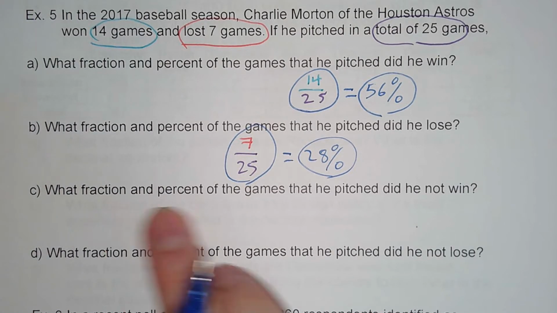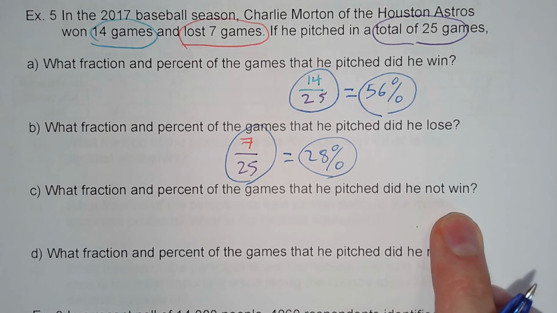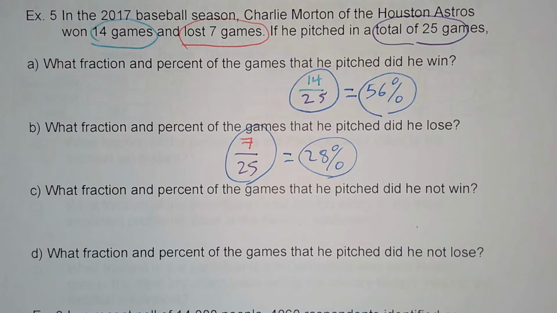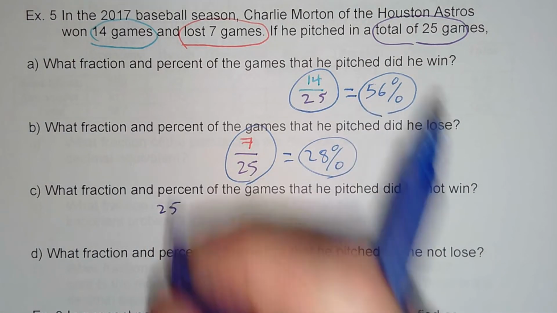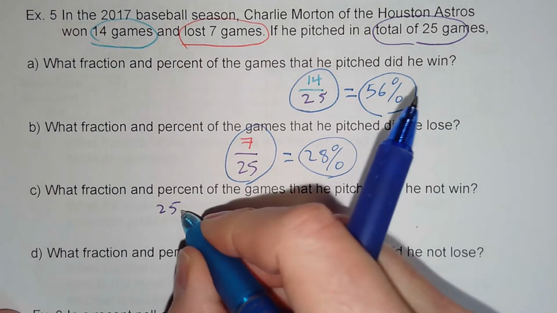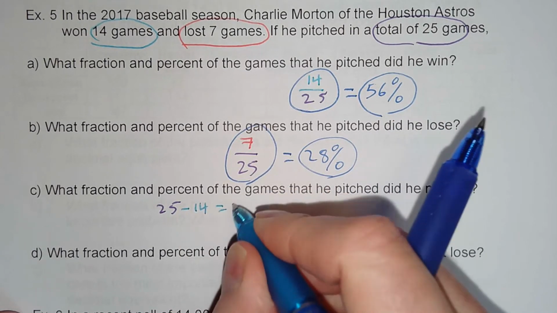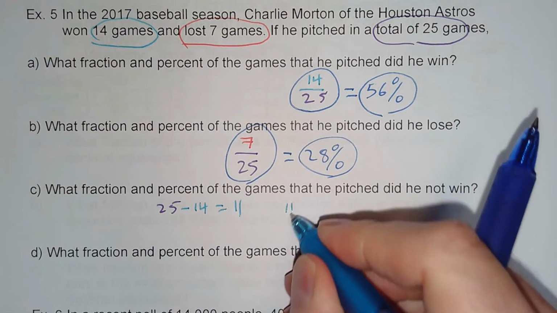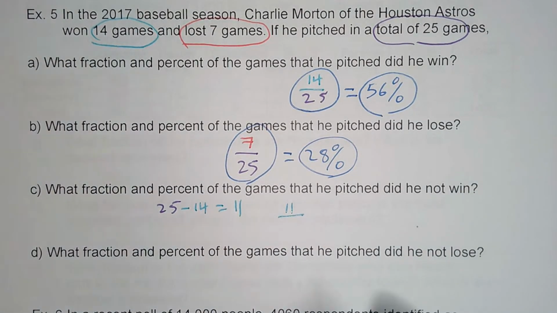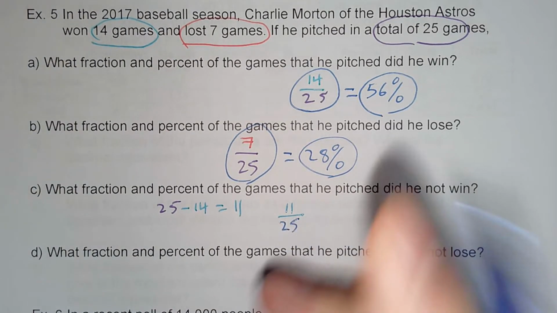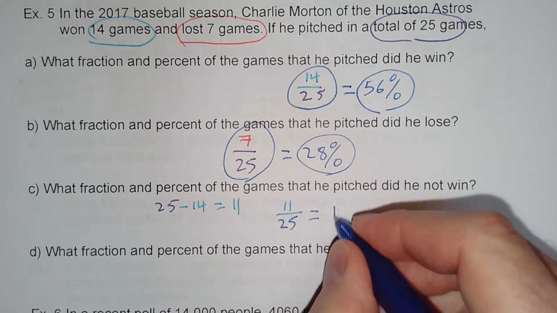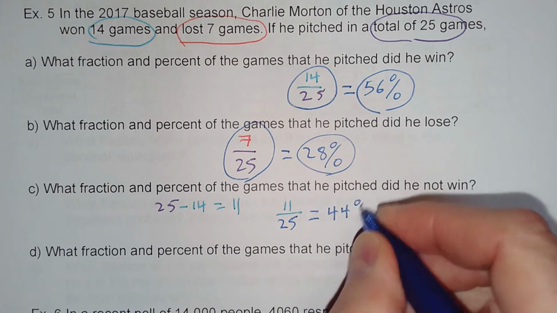So what fraction and percent of the games that he pitched did he not win? Well, he won 14 games. He pitched a total of 25, so 25 minus 14 would give us 11. So we're going to write that as 11 over 25. Go ahead and do that division on your calculator and then multiply by 100. And that will give you 44%.